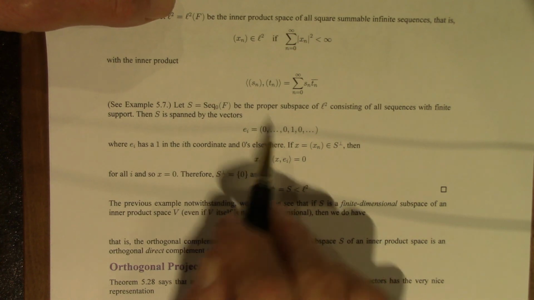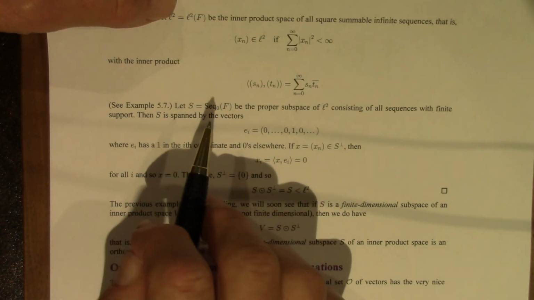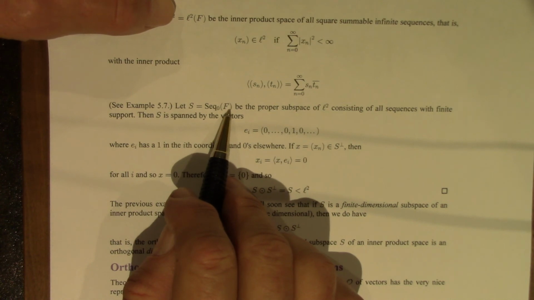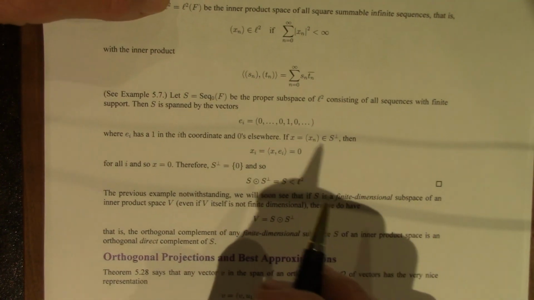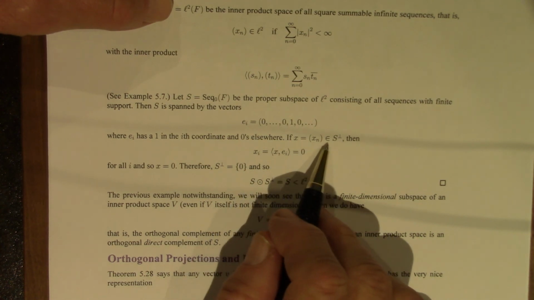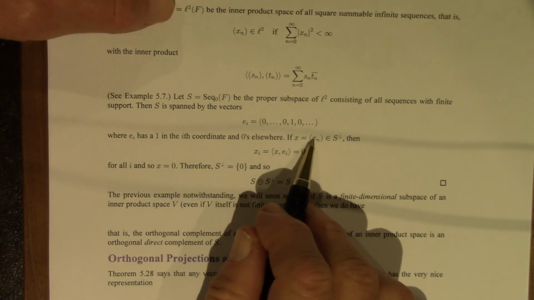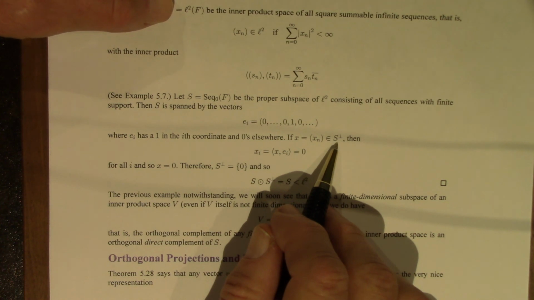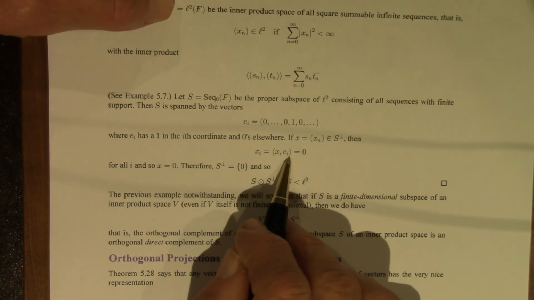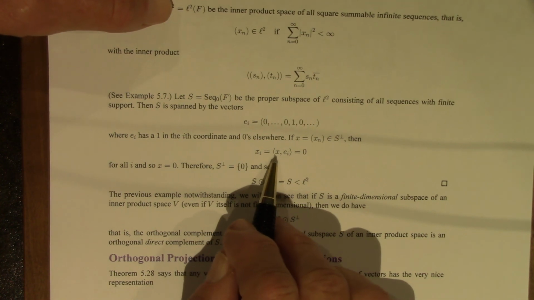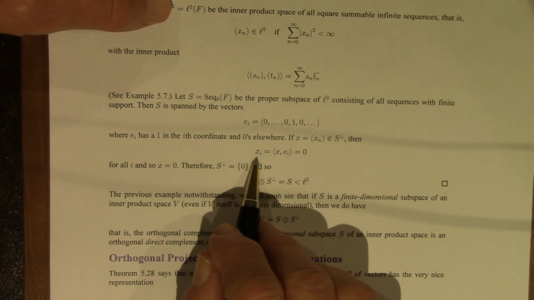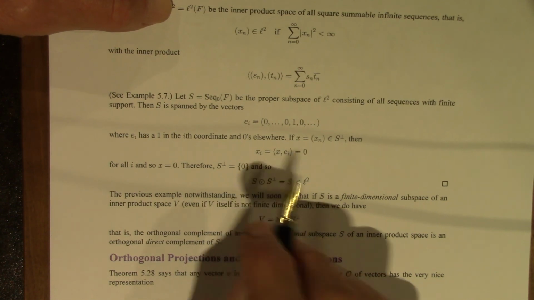Which vectors in L2 are orthogonal to this subspace? Well, when you take any sequence X in S perp and take the inner product with e_i, you just get the ith component of the sequence.